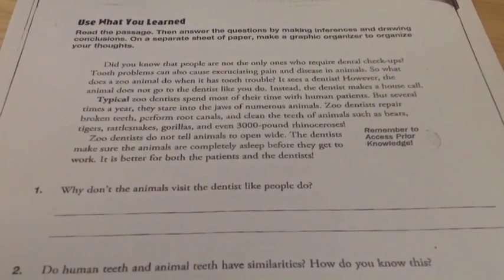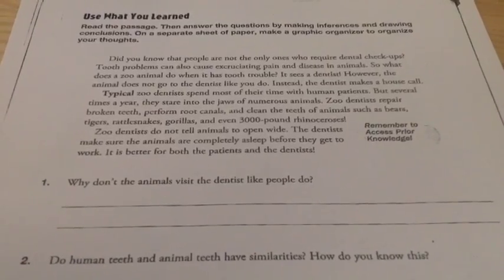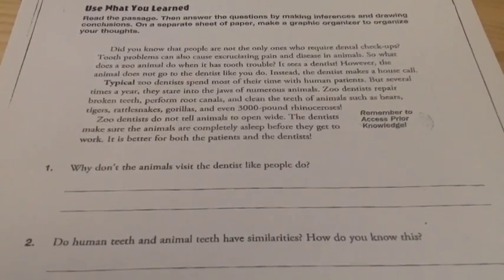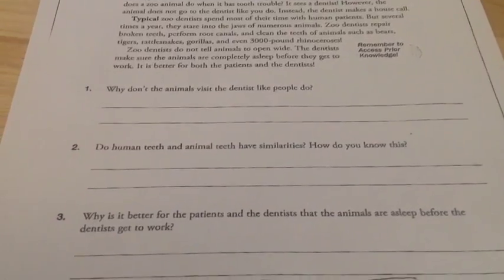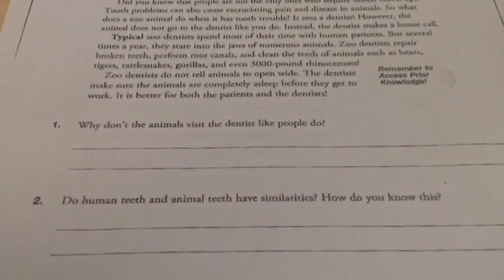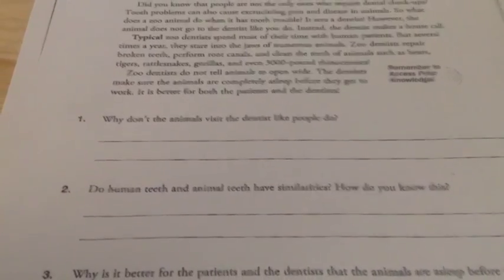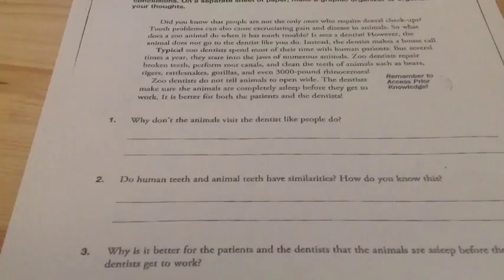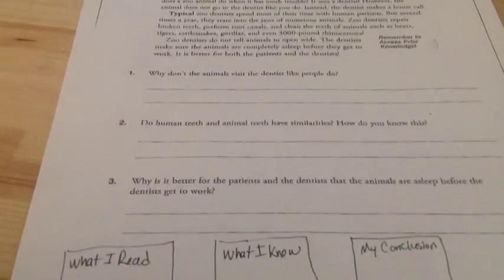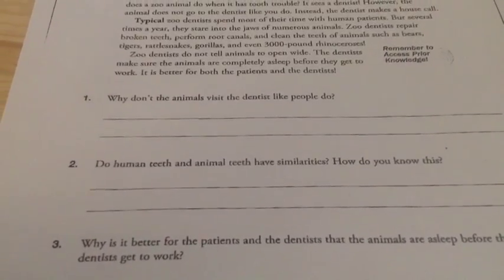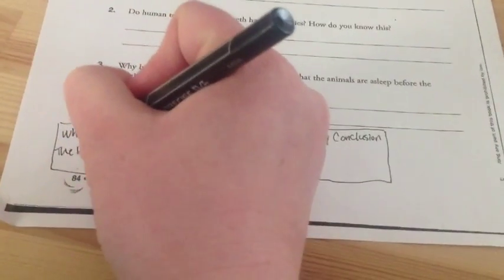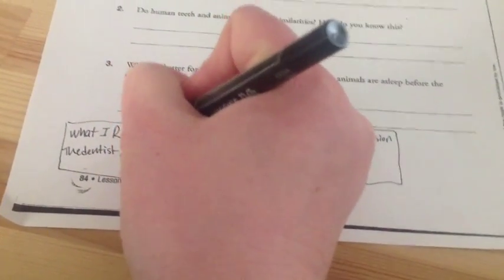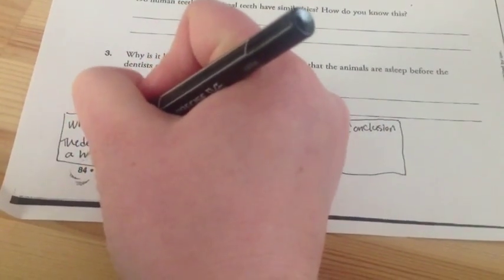So let's see what it says. It says the animal does not go to the dentist like you do. Instead, the dentist makes a house call. Okay. So one thing it says also at the bottom about it is the dentist makes sure the animals are completely asleep before they get to work. I wonder which one of these things would have to do with why don't the animals visit a dentist like people do? Well, making a house call means that the dentist comes to the zoo. So what I read, I'm going to write down, the dentist makes a house call.